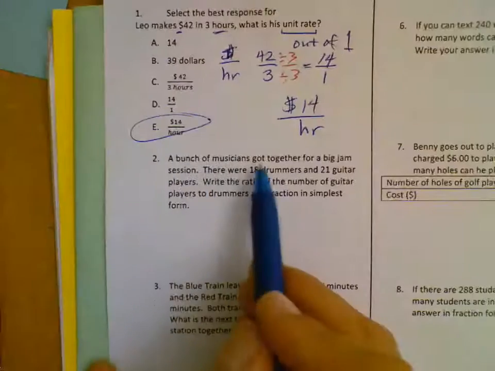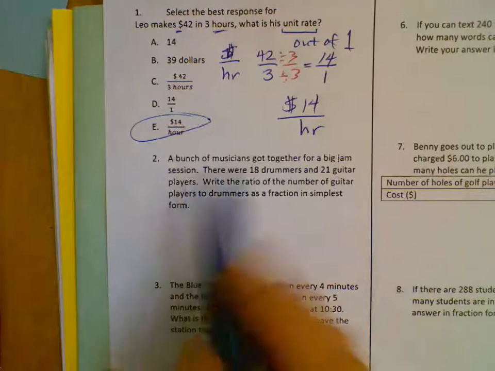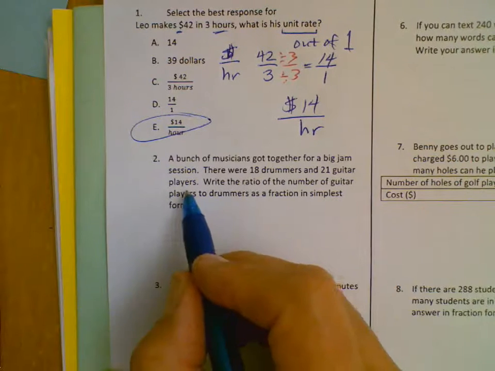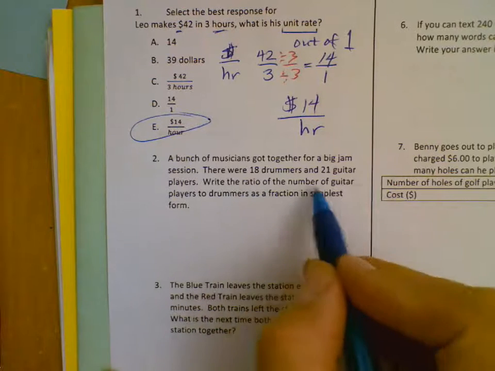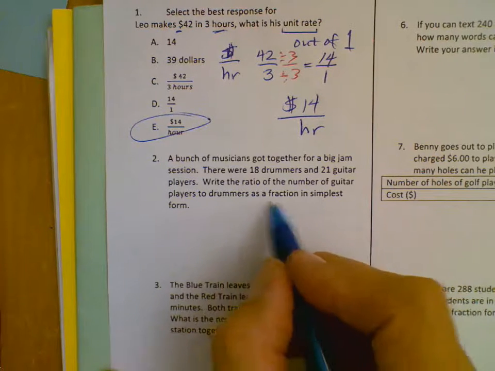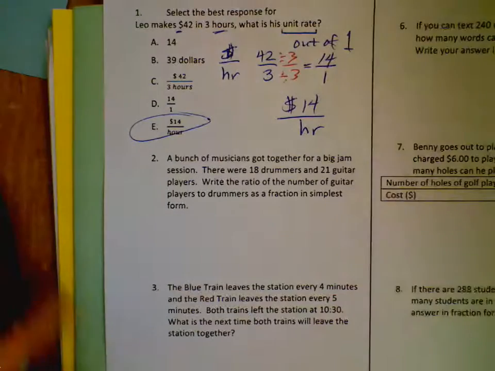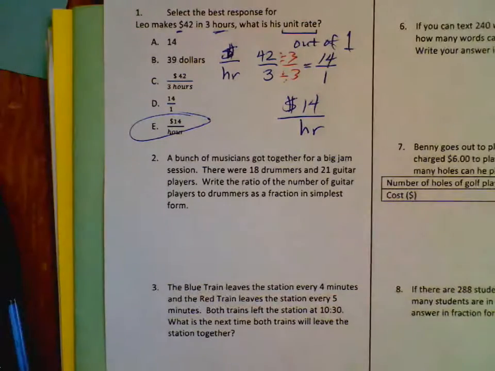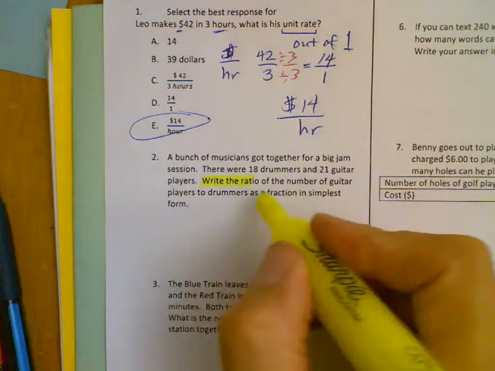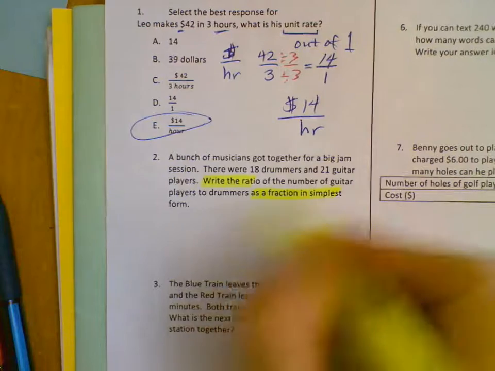A bunch of musicians get together for a big jam session. There were 18 drummers and 21 guitar players. Write the ratio of the number of guitar players to drummers as a fraction in simplest form. So let's make sure we get this right. It tells us to write a ratio as a fraction in simplest form.